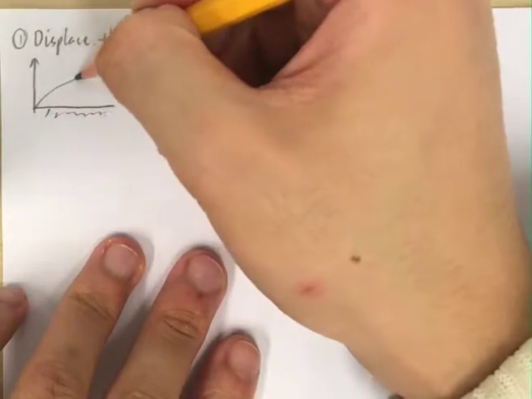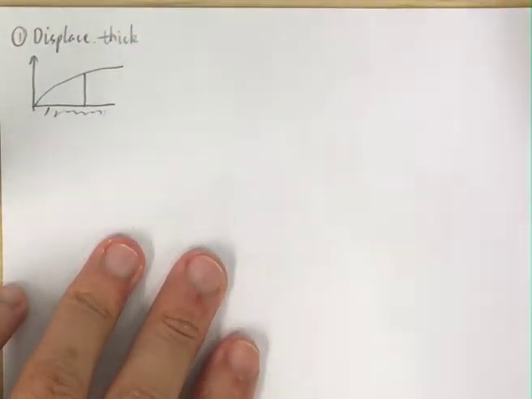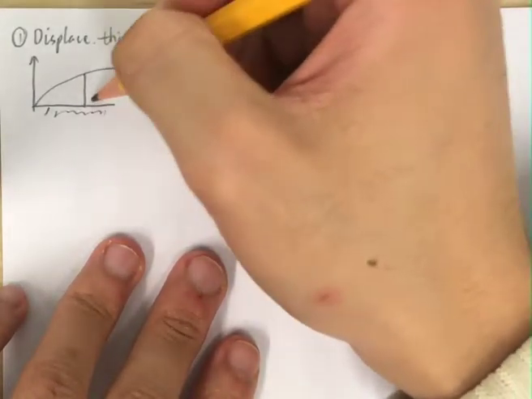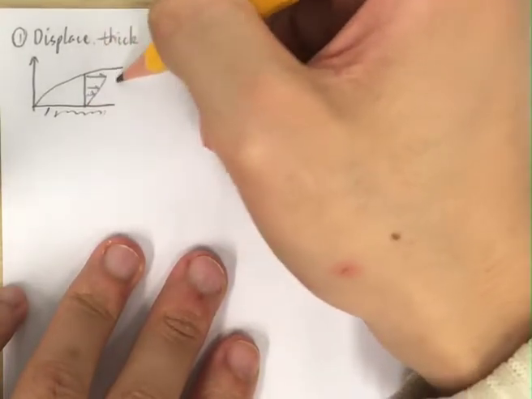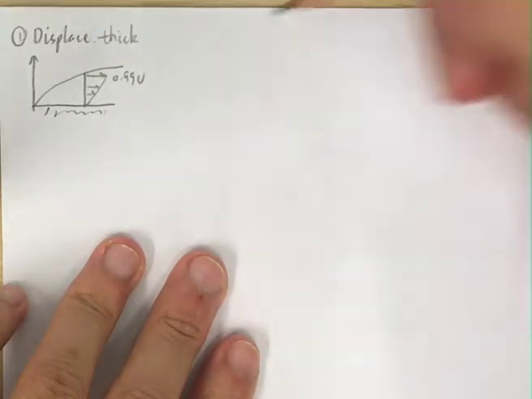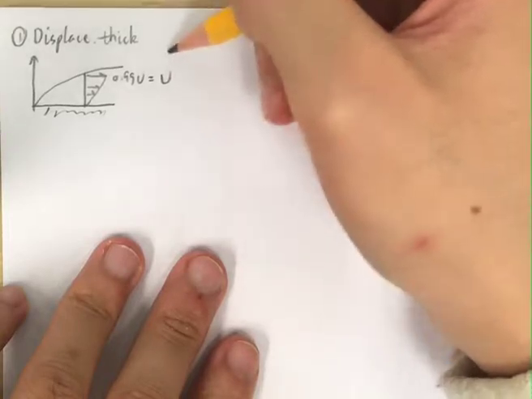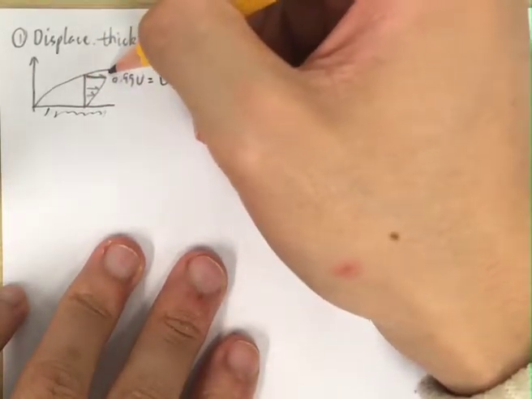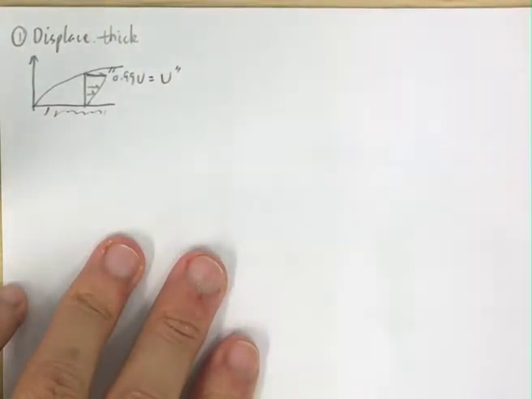Well, let's say this is our boundary layer. Here, we take out a cross-section. My velocity profile along this cross-section will be 0 at the bottom and 99% of U at the top, right? Well, we can say 99% is close enough to 1. So we can just treat the velocity at the top of the boundary layer to be U.